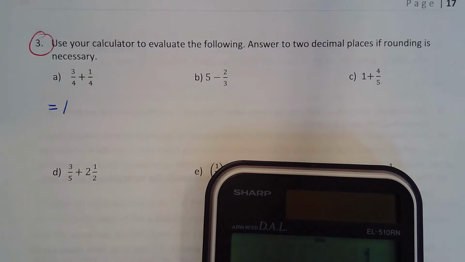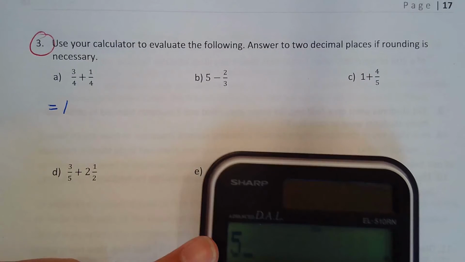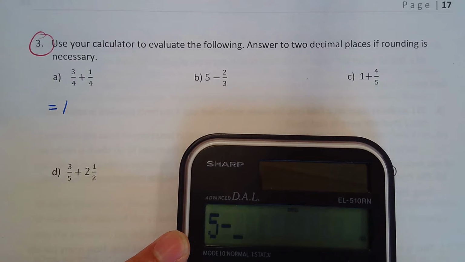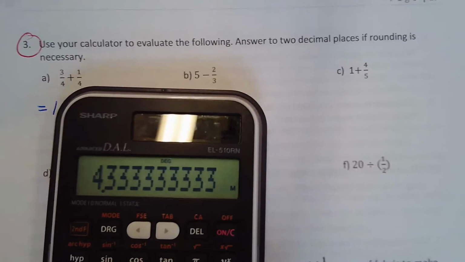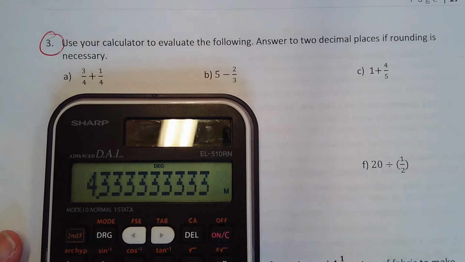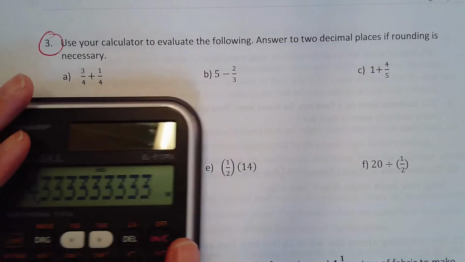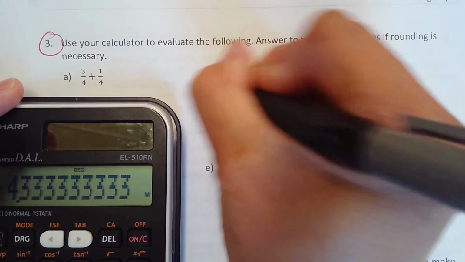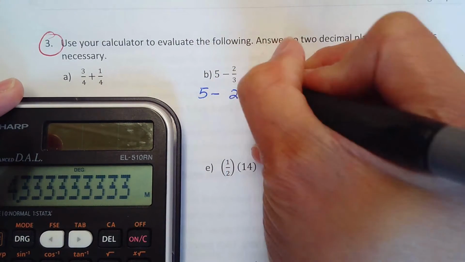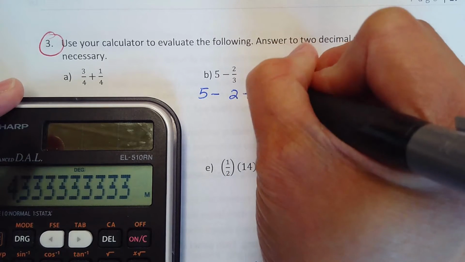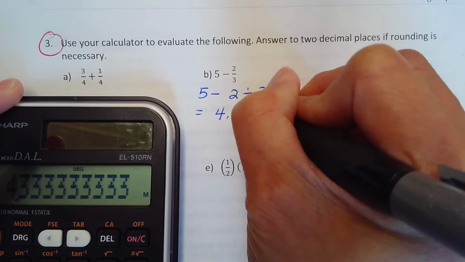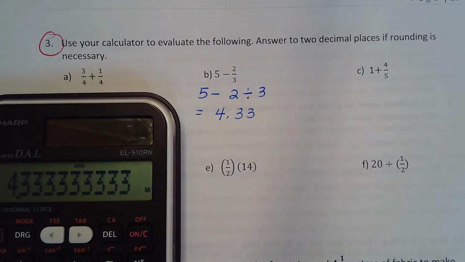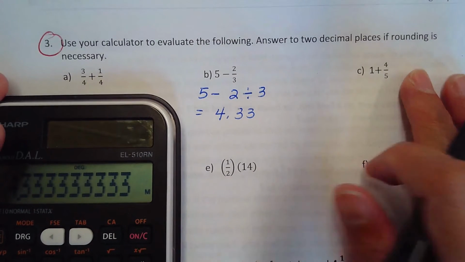Okay, so what's the answer for that one? 4.3333 repeating, right? So you would type that as 5 minus 2 divided by 3. And we're going to get 4.33. What's the next one? How would you type that into our calculator?